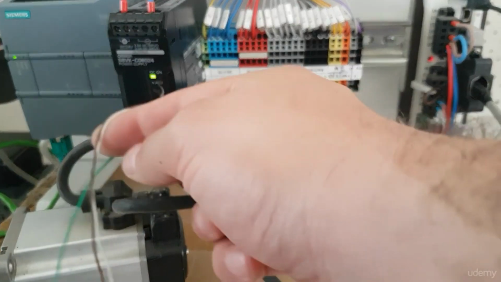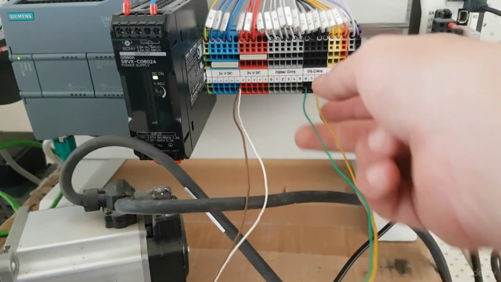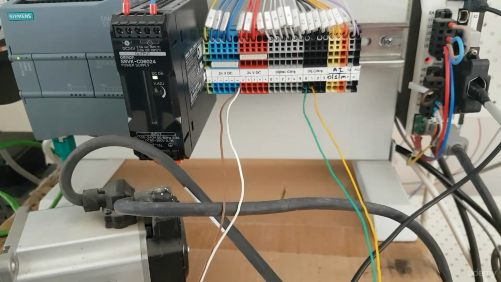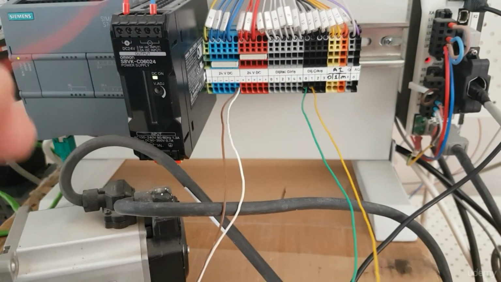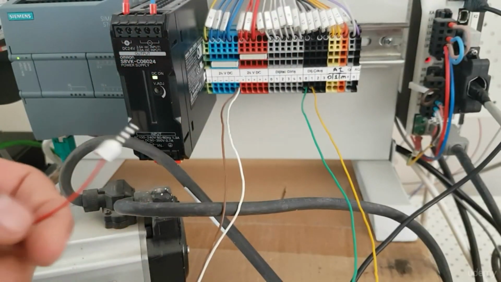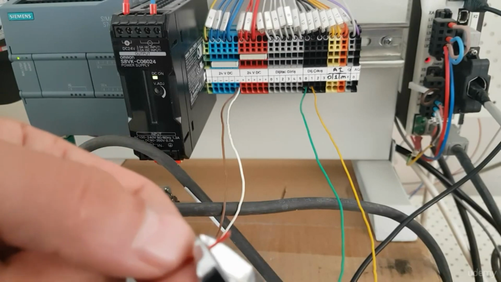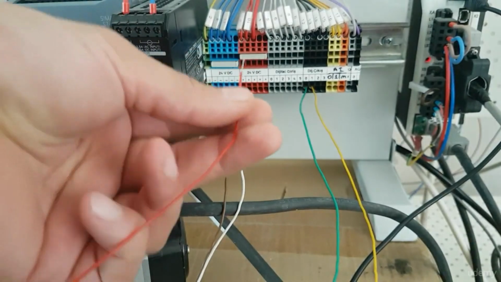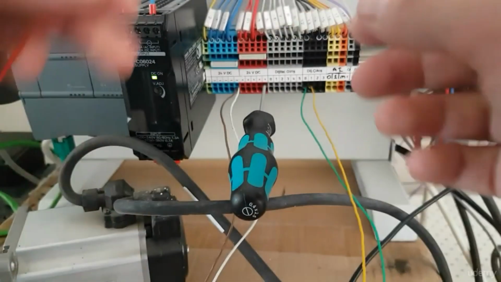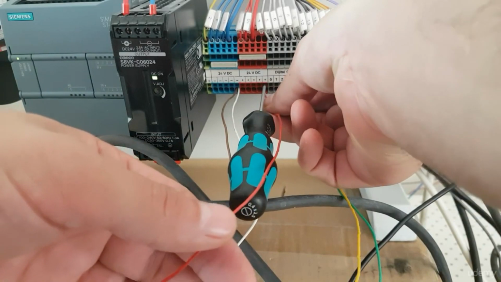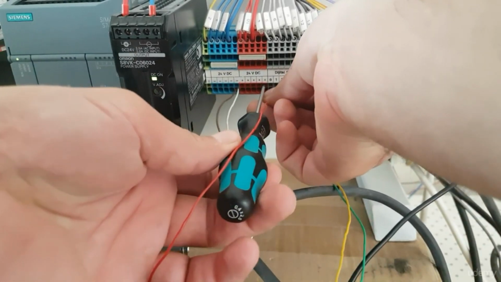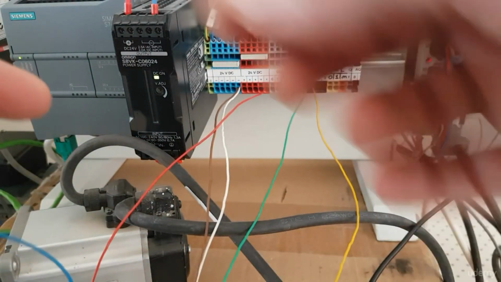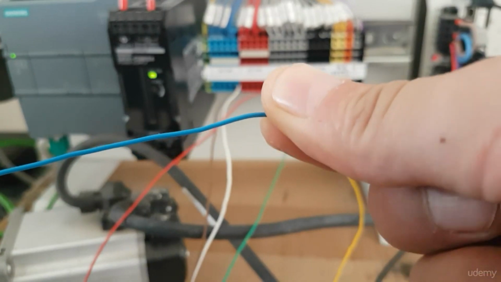Here is negative voltage, and Q0.0, Q0.1 is ready now. I have red cable, this is 24 volts. Okay, and one more cable, this is blue, and this is servo on.